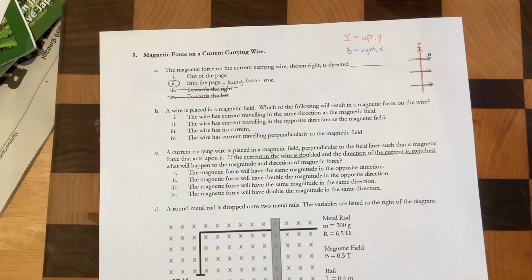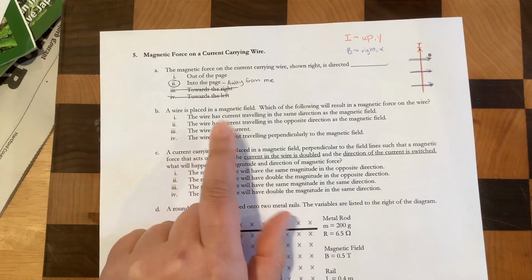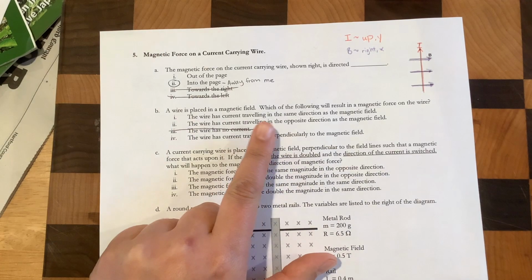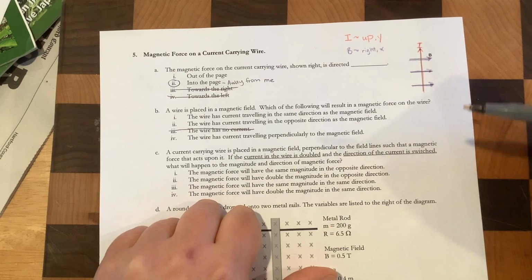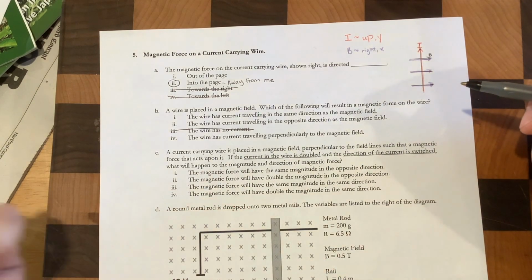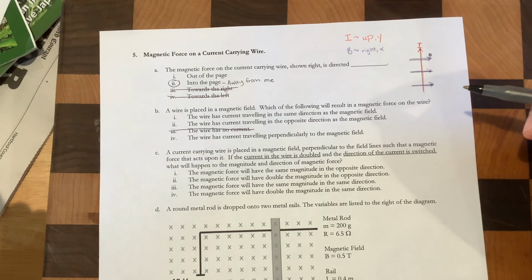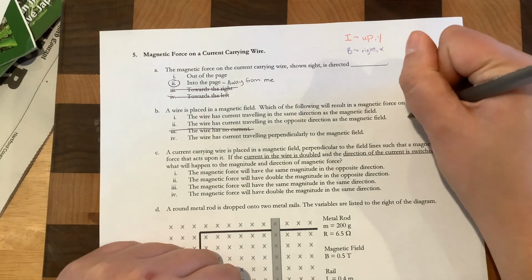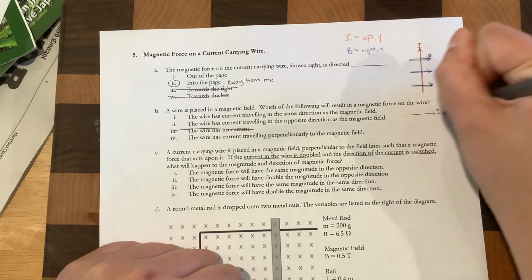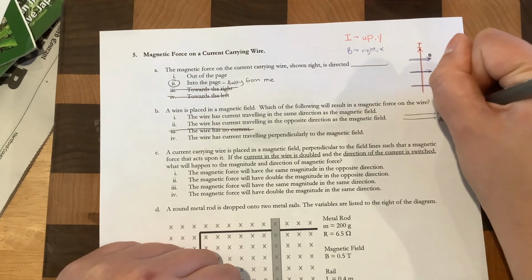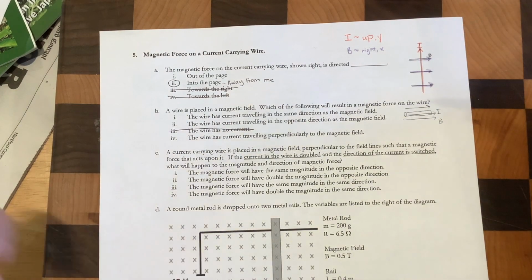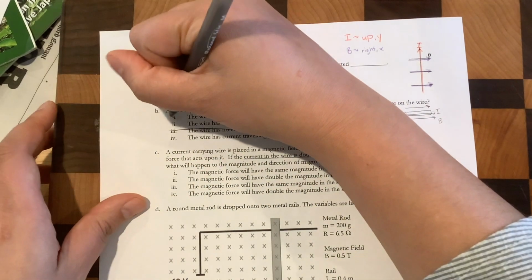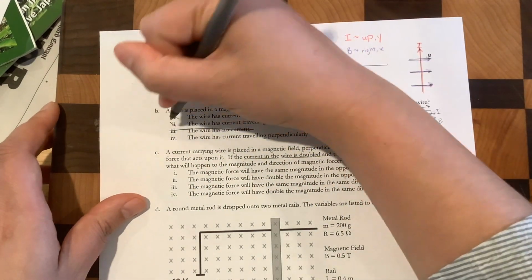B is about this direction thing too. So it asks, like, when will it actually make a force? It's not going to make a force if there's no current, so it can't be 3. A and B, like these two choices, are very similar to each other, and neither of them is correct. I mentioned they have to be mutually perpendicular, right? So if my current is going in the same direction of field, let's say my current is going to the right and my field is going to the right, the electrons in this wire aren't going to interact with the field lines, and therefore there won't be any force. Same as if it's going in the opposite direction.